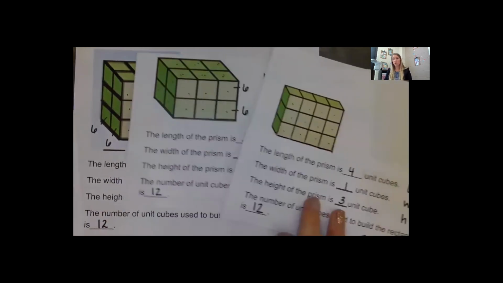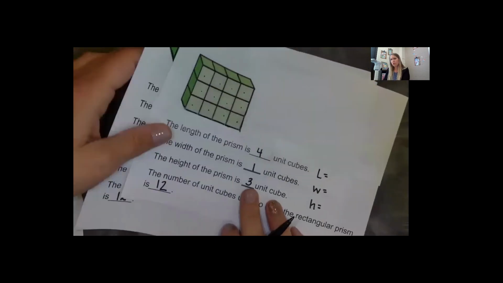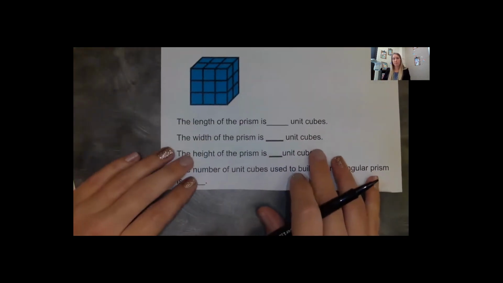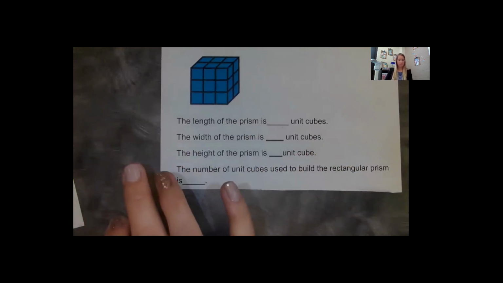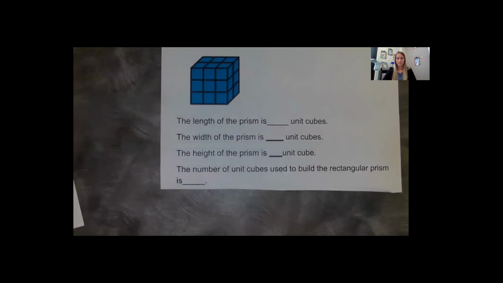Now it's your turn to solve one on your own. After a few minutes of work, we'll come back together and check it. Are you ready? Great. Here's your problem. Take about 30 more seconds.